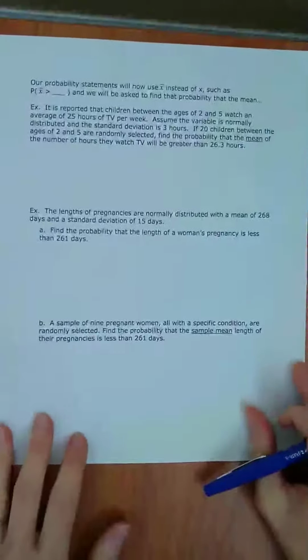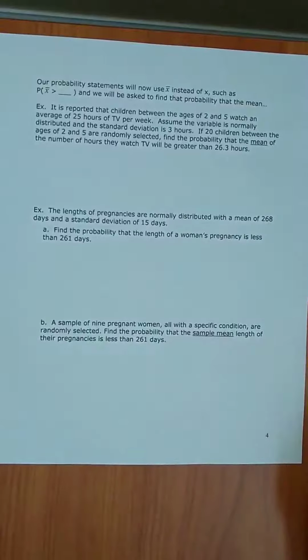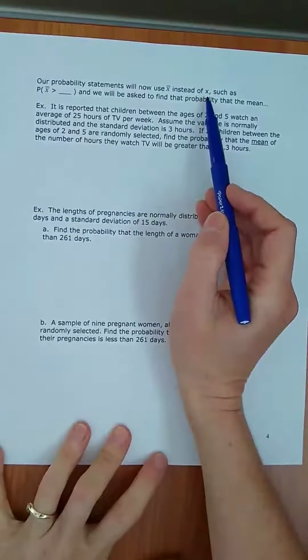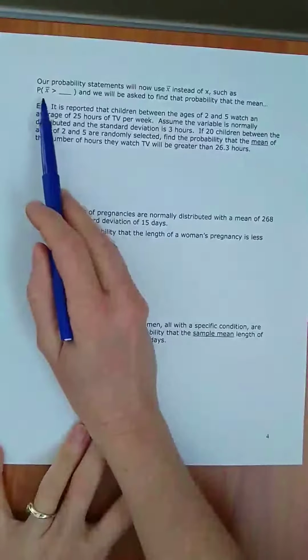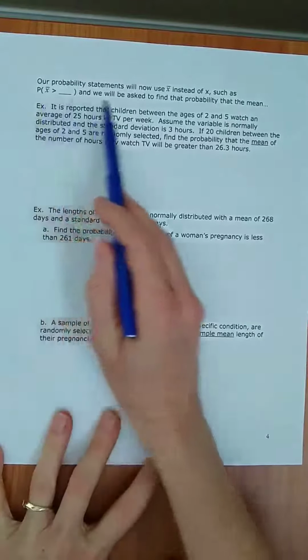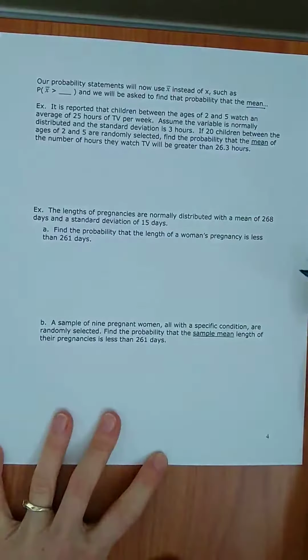Another thing we're going to have to be careful of is our notation. So our probability statements, if we're working with the sample means, then we're talking about x bar instead of x. So our probability statements will also have to have that x bar in there. And then we'll be asked to find the probability that the mean, not just a data value. So that's one of the keywords that you're looking out for.